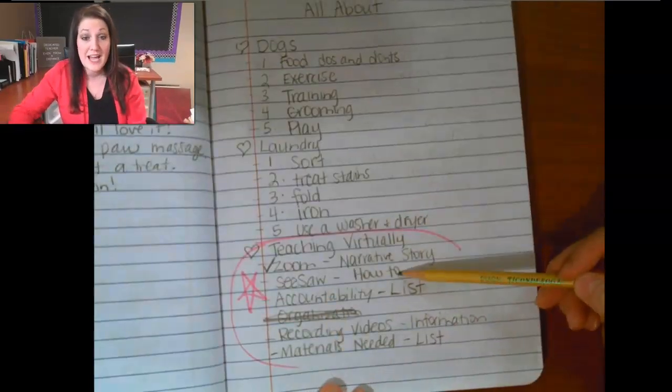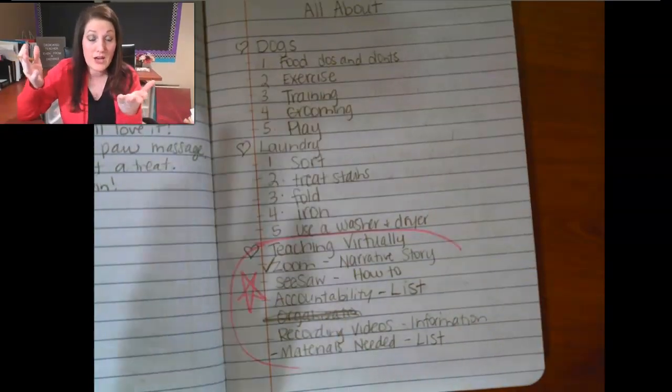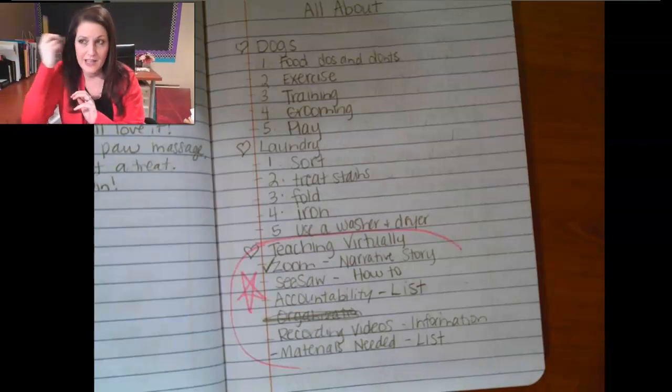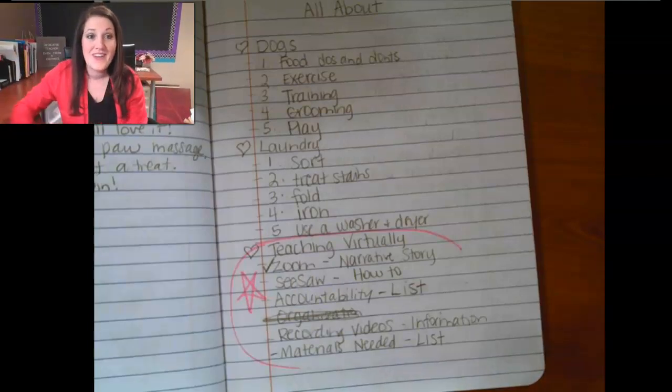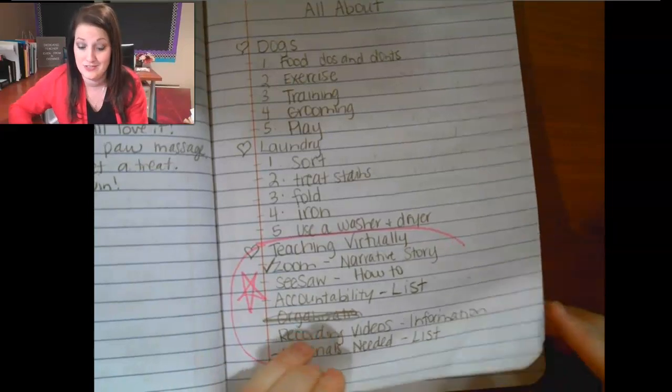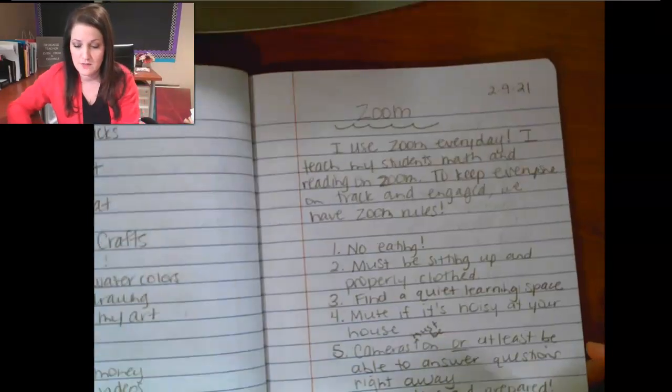So today I'm going to pick another idea, and I thought I'd show you guys a how-to so that if you're going to write a how-to, you kind of know how that should look. How to write a how-to. Wow, too many how-tos. So I'm going to go to my next blank page.